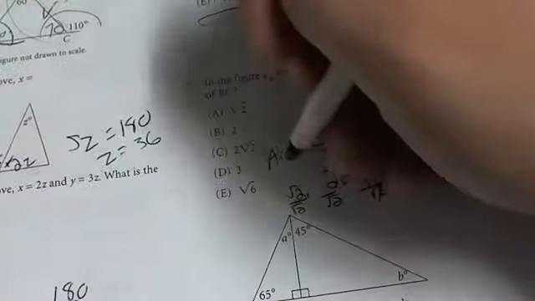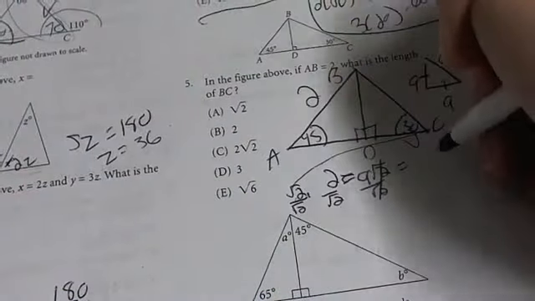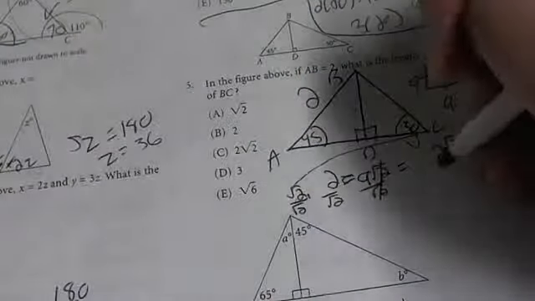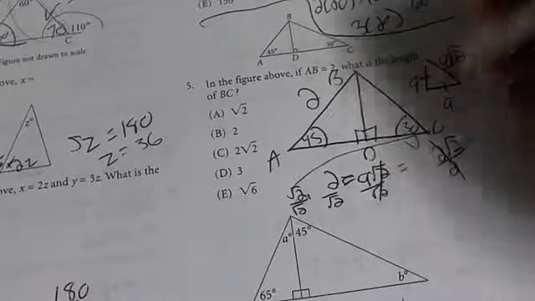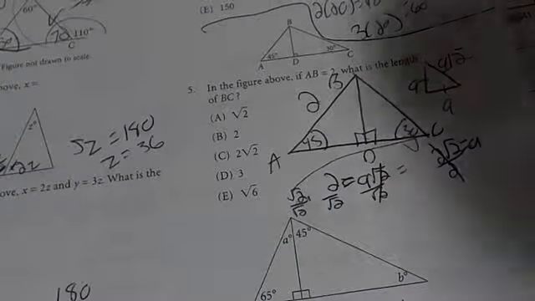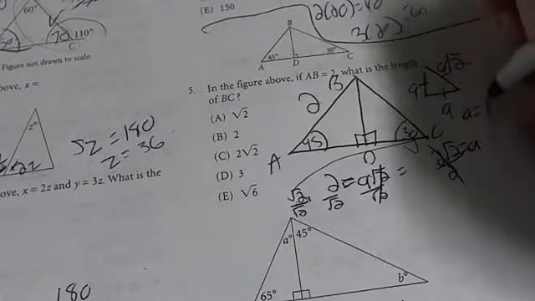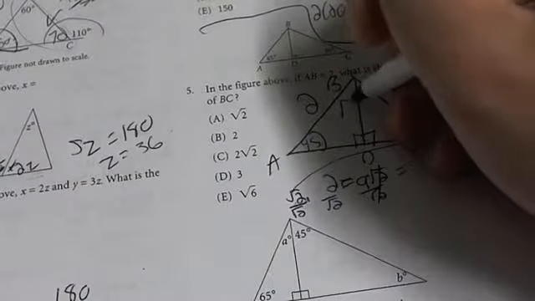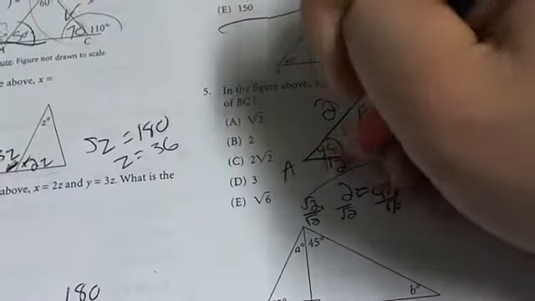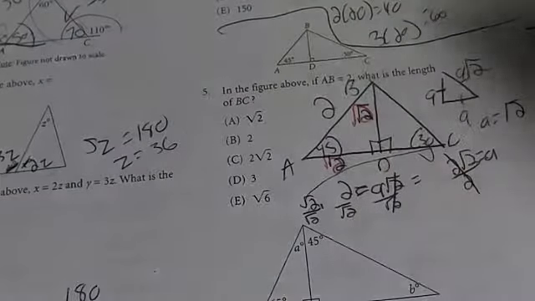So we get 2 square root of 2, and what is square root of 2 times square root of 2? The square roots cancel out. You're left with 2. The 2s cancel. So we have a is equal to square root of 2. So it means this is square root of 2, and this is also square root of 2. Okay? Let's use a different color. So square root of 2 and square root of 2.